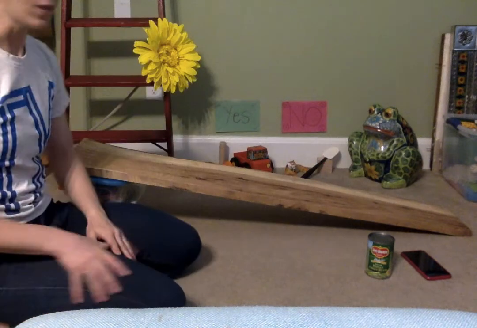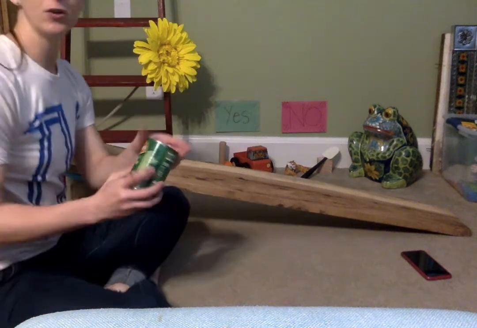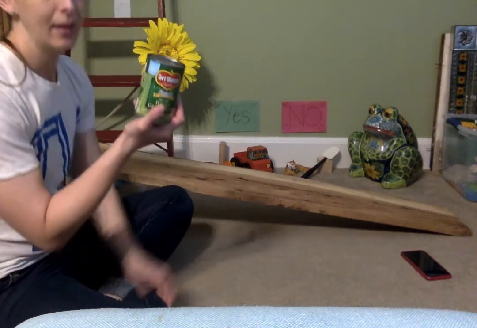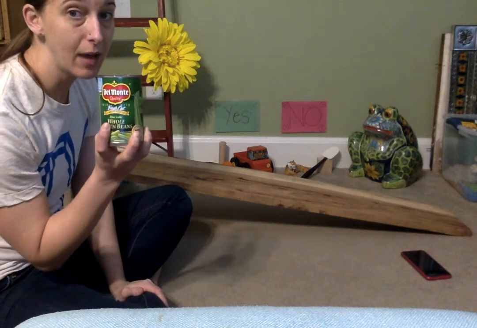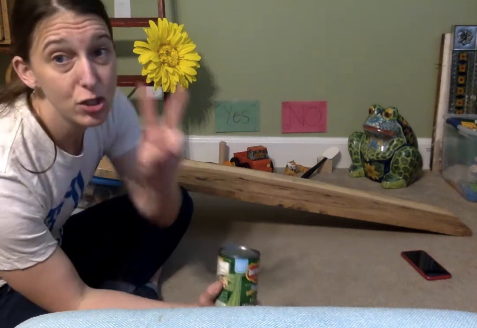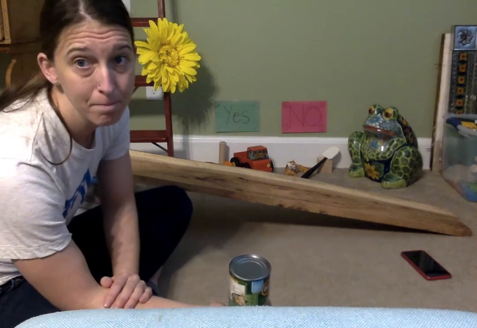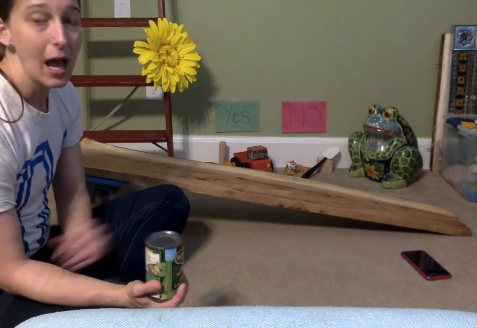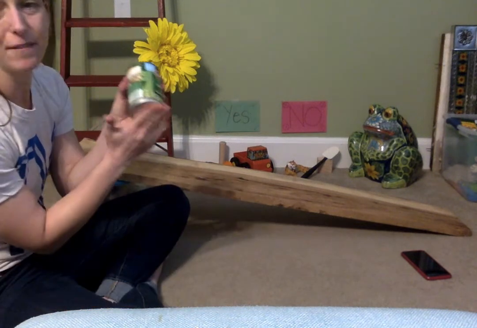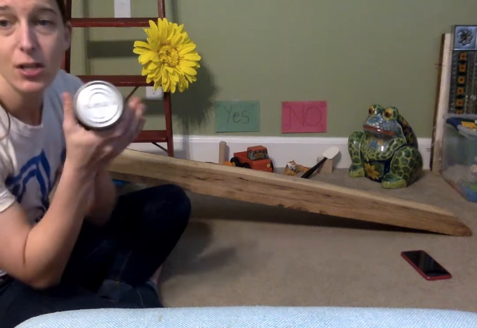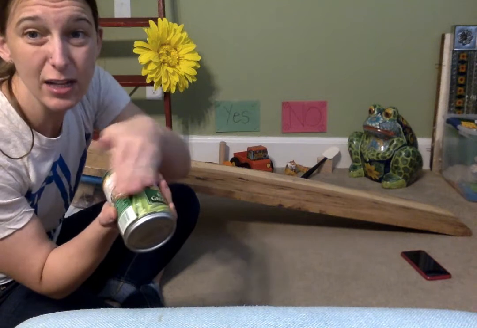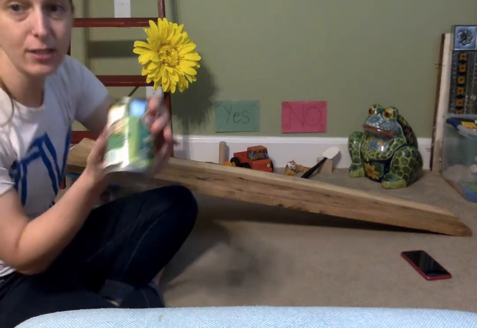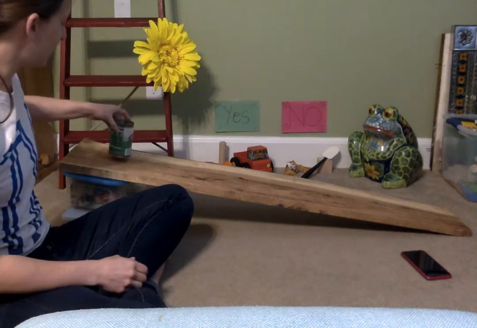Okay. All right, now I've got 2 more things. I have a green bean can, and I'm going to try to roll this down the ramp, okay? I'm going to try to roll it 2 different ways. First, I'm going to roll it on the flat side, okay? So in the bottom of the can, it's flat. On the side of the can, it's round, okay? So let's try it first this way.